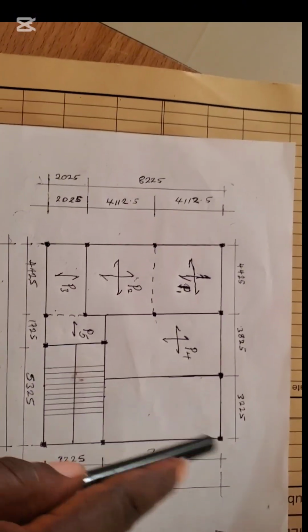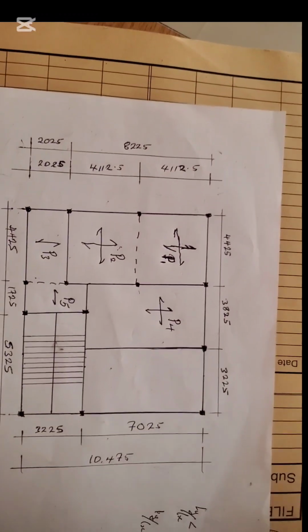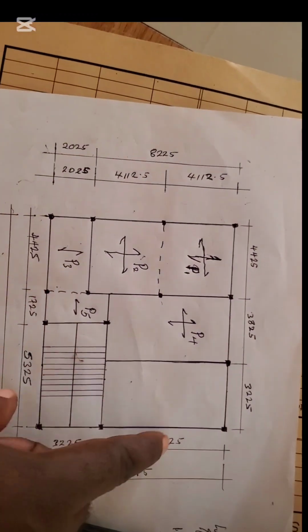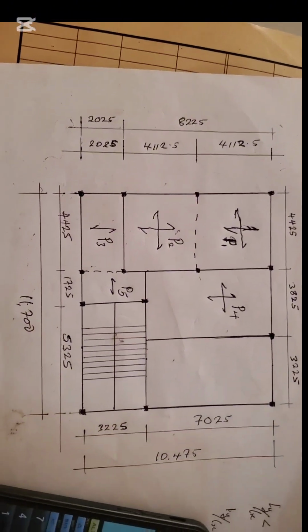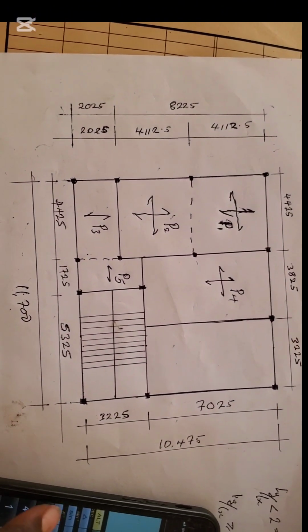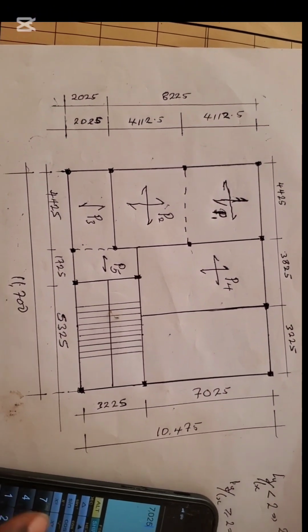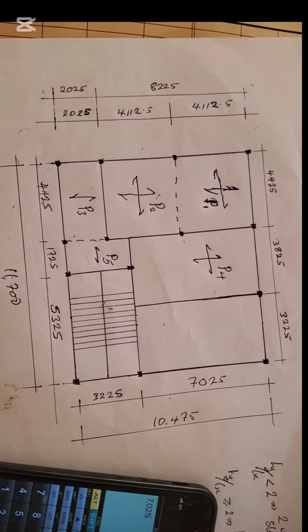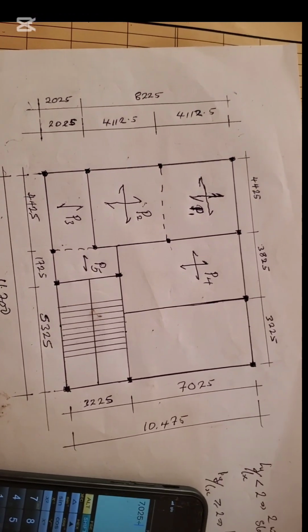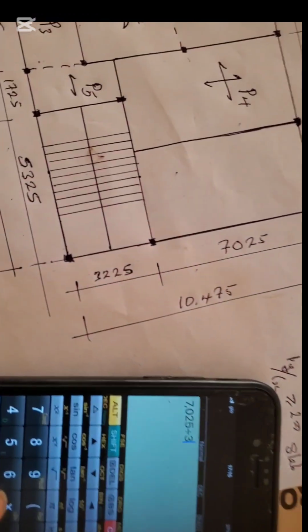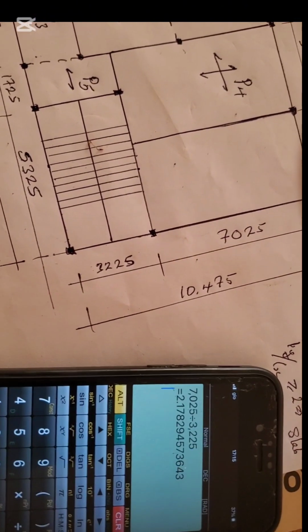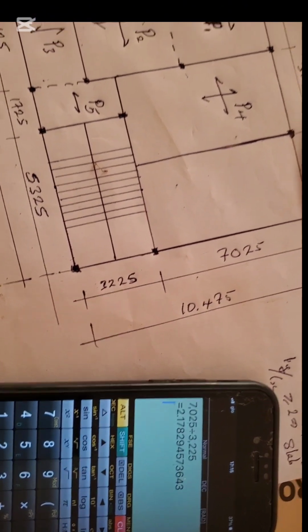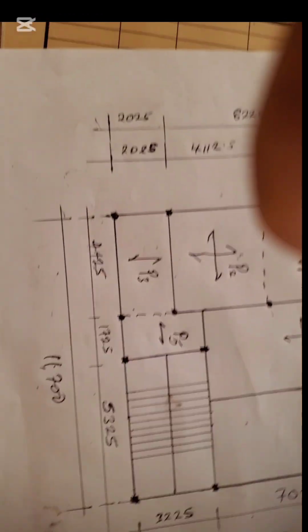So we are now moving to this panel. We have 7 meters here and 3225. Let us find the type of panel we have here: 7025 divided by 3225. What we have here is approximately 2.18.